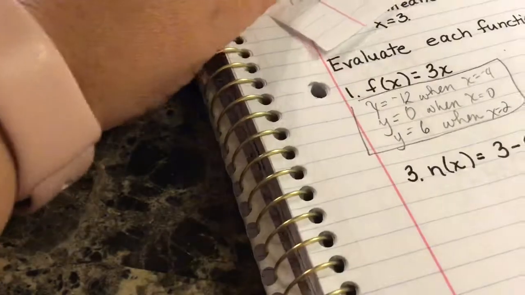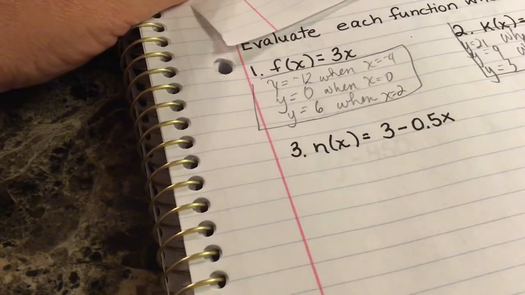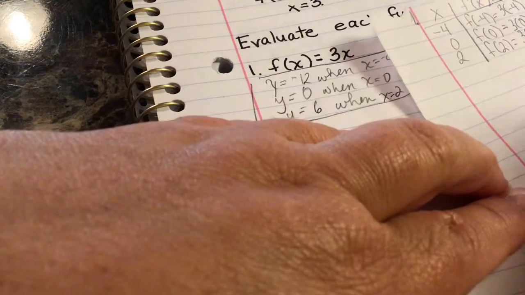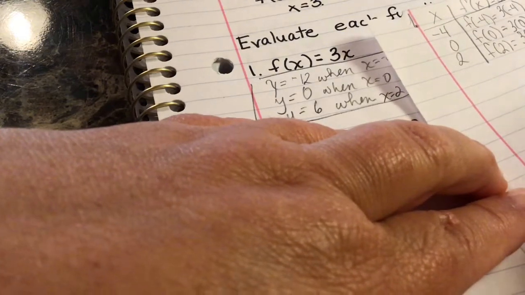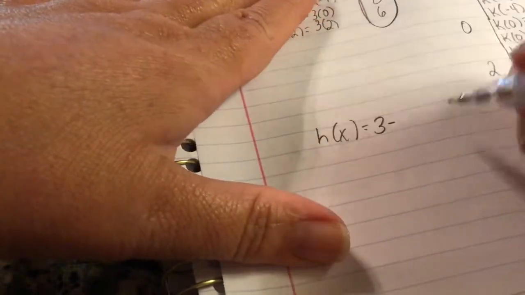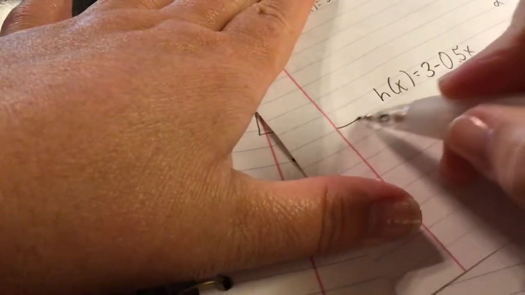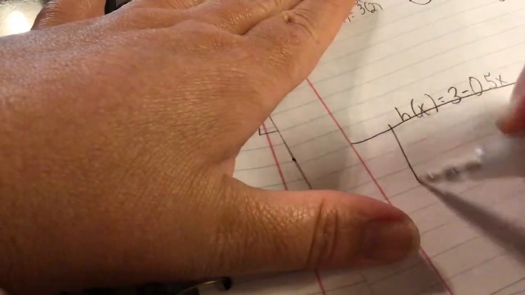Okay, on to number 3. H of x equals 3 minus 0.5x. So h of x is 3 minus 0.5x. Okay, so that's going to be in the middle of my table.